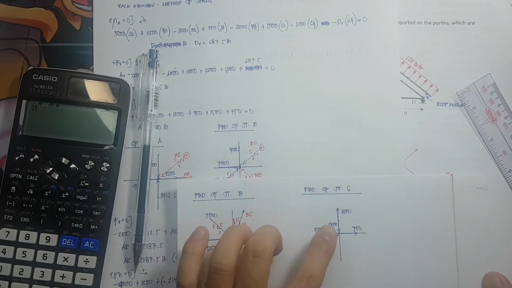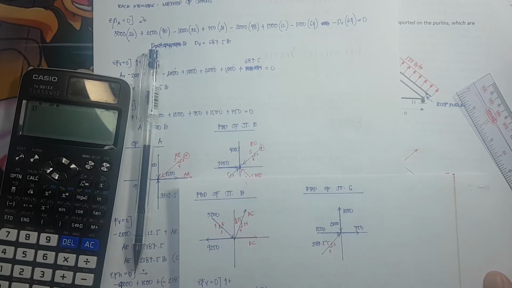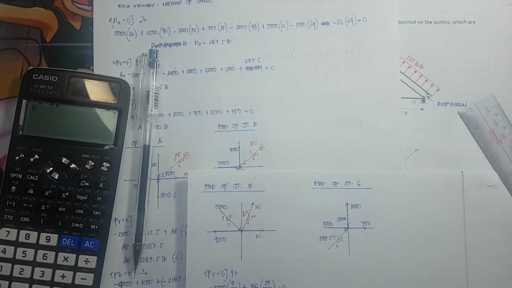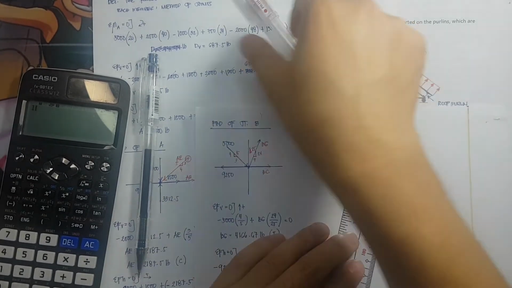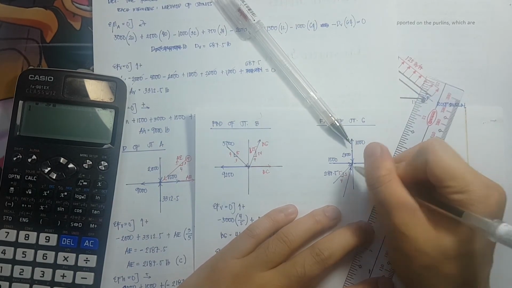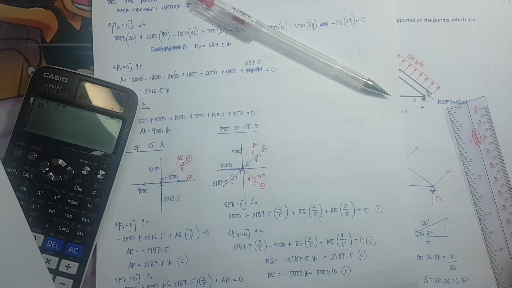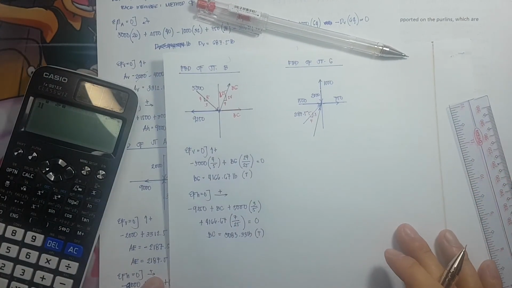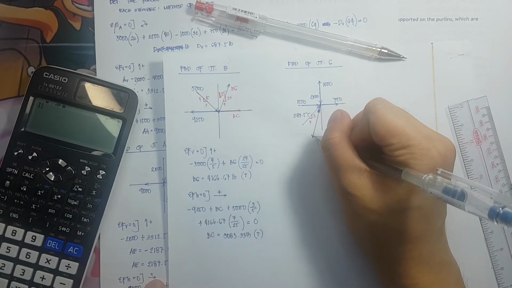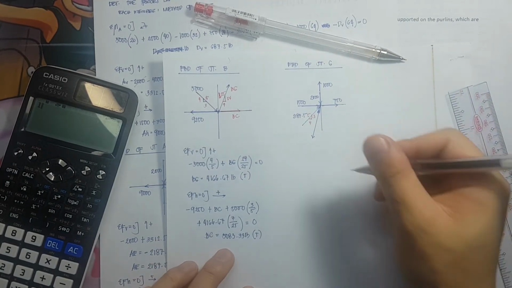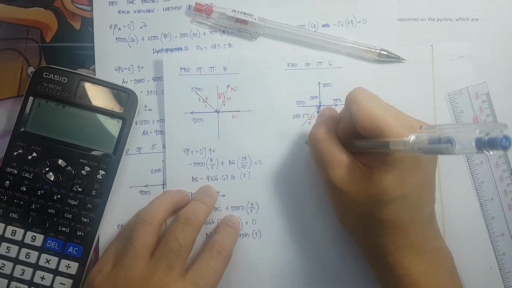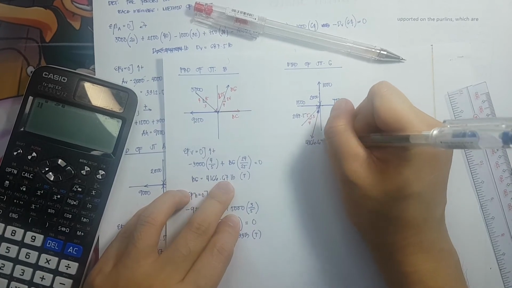We also have here at joint G, BG. So BG, I think it is in compression. BG, where's BG? No, it is in tension. So BG here is in tension, and that is 4,166.67.